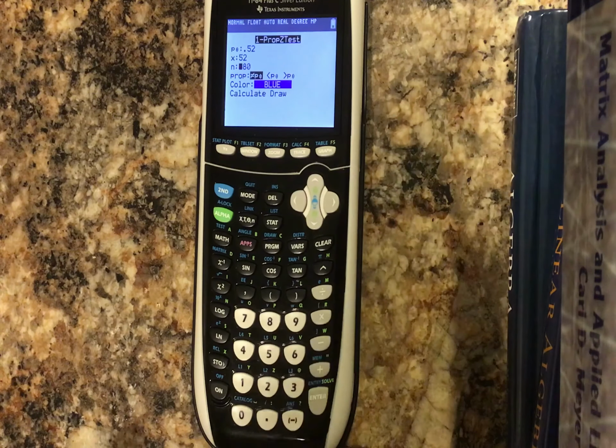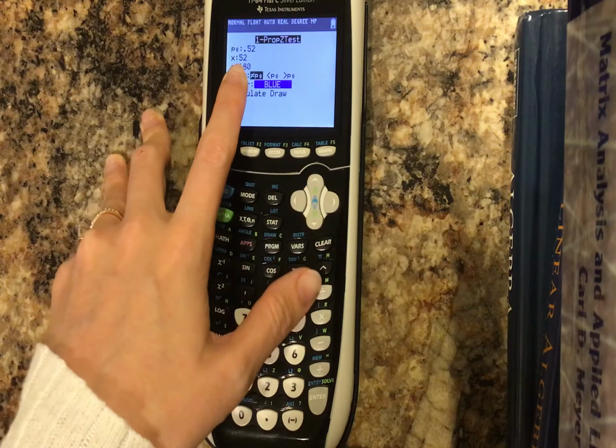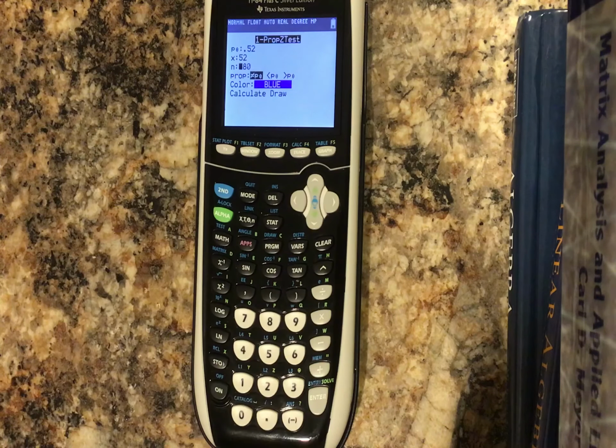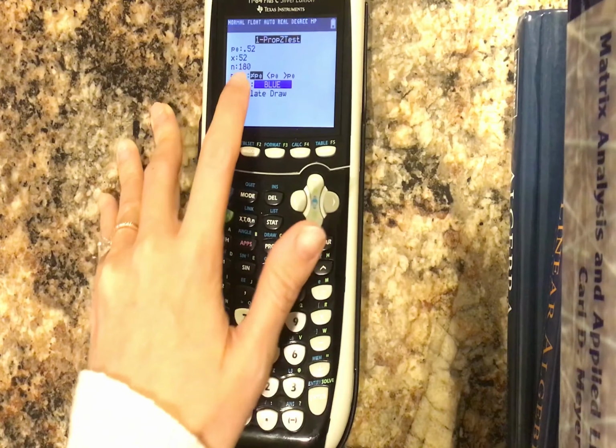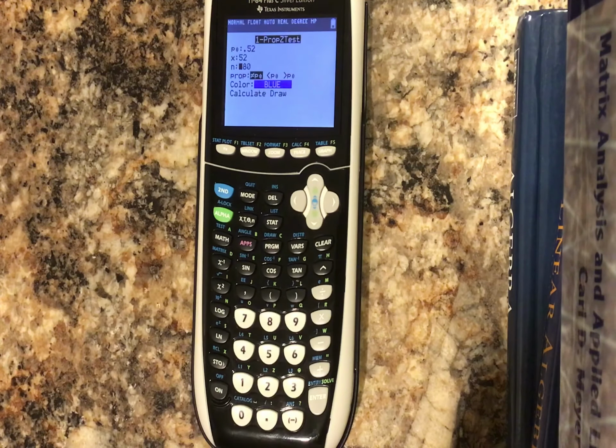Just as a heads up, for this part here, for X, the number of things that have the characteristic, sometimes you will do a particular problem where you have to figure out how many things actually have the characteristic in the sample. So it would be the proportion of things in the sample that have that characteristic multiplied by the number of things in the sample. So like we said here, if it said that 52% out of the 100 people in the sample had this characteristic, in order to find X, you just do 0.52 multiplied by 100.